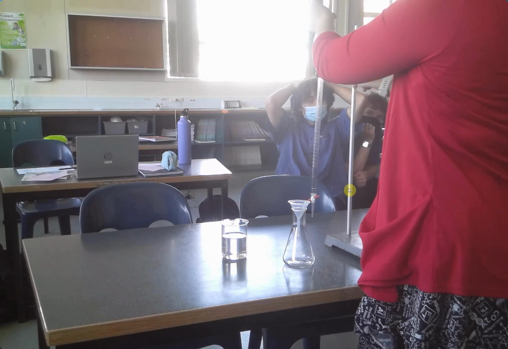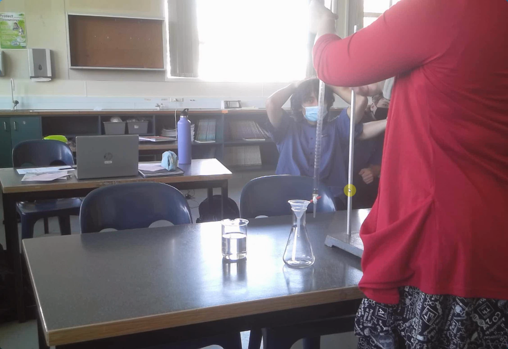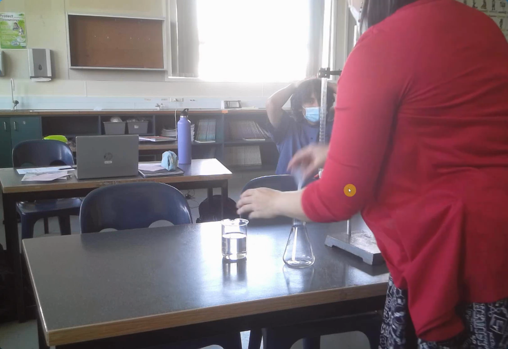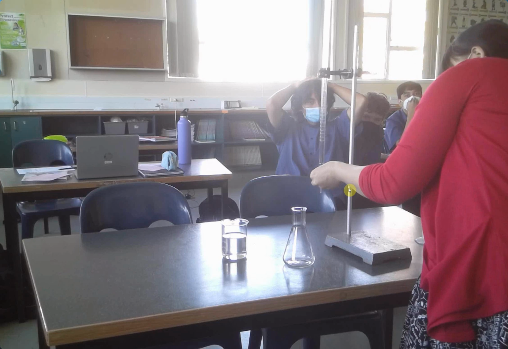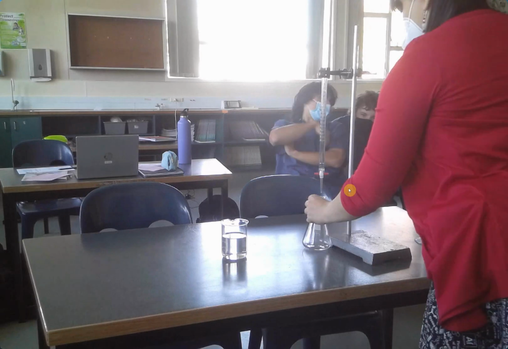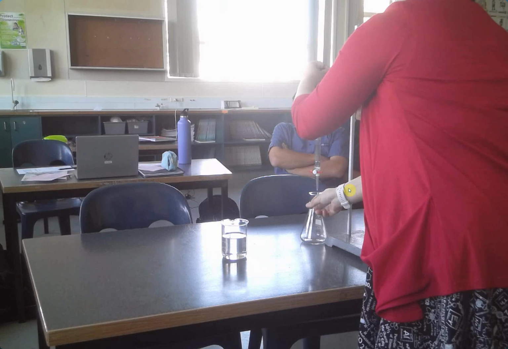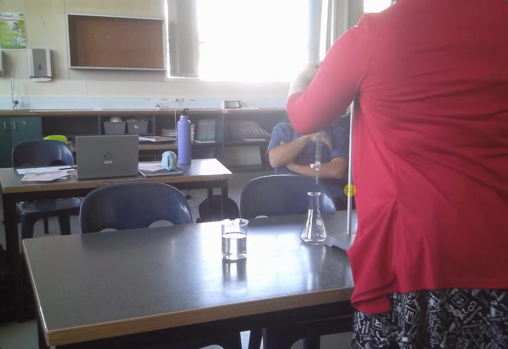I'm going to show you what I mean by how we're going to read it. I'm just putting this up. I am going to make sure the valve is closed so that water doesn't go everywhere. I'm going to put my flask underneath it. I might need to switch this around a bit so you're able to tinker.